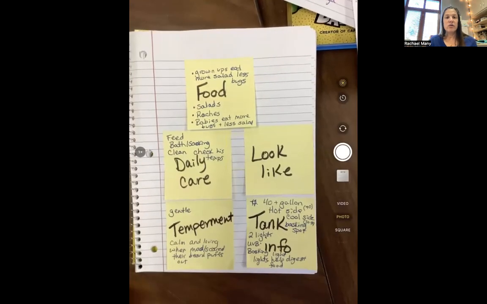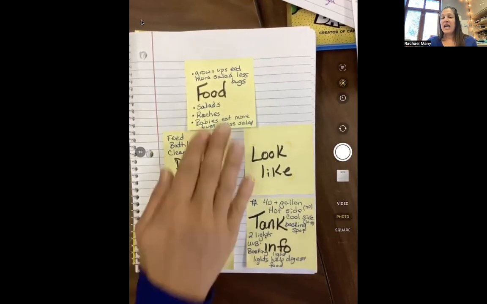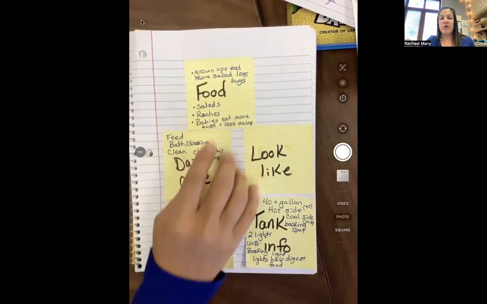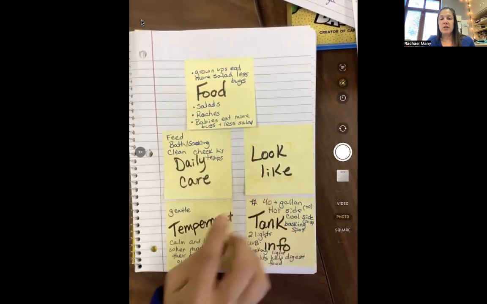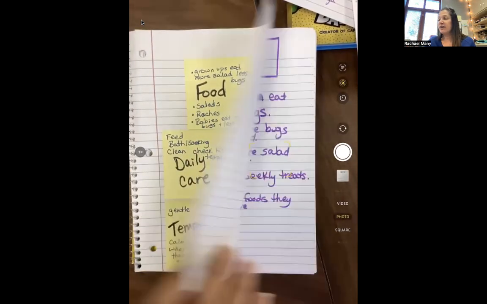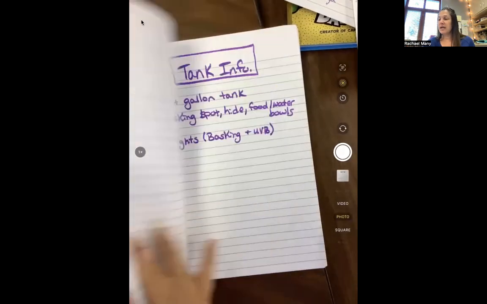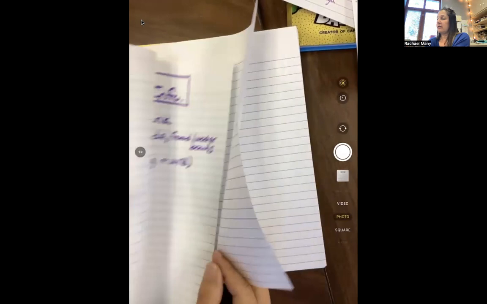All right, there we go. You guys should be able to see mine now. And I have my box or my sticky notes. So I have food, daily care, what they look like, temperament, and tank info. So I'm going to turn to my next clean page and I'm going to leave a few because I haven't finished mine.